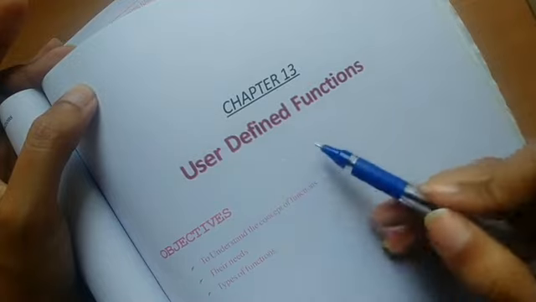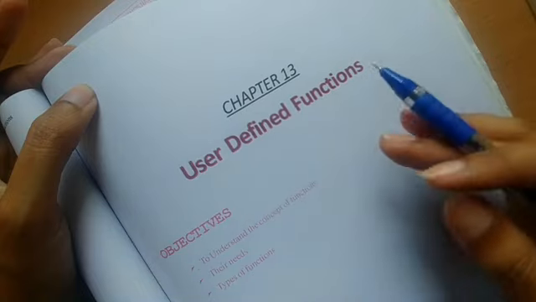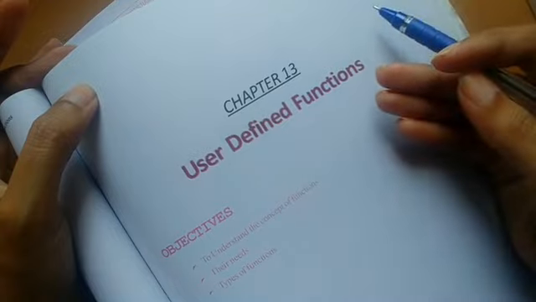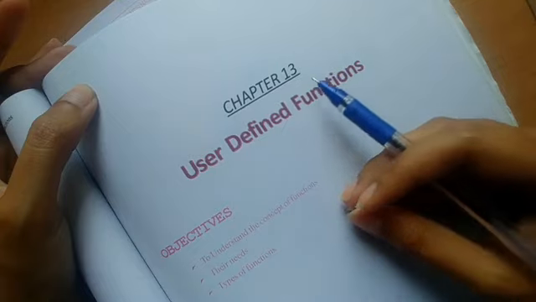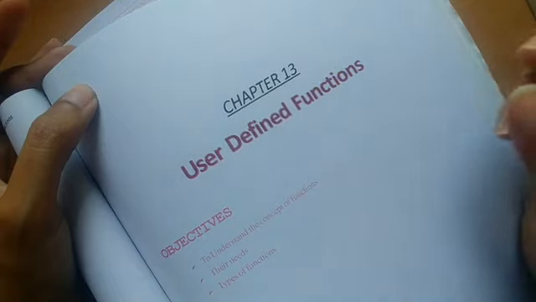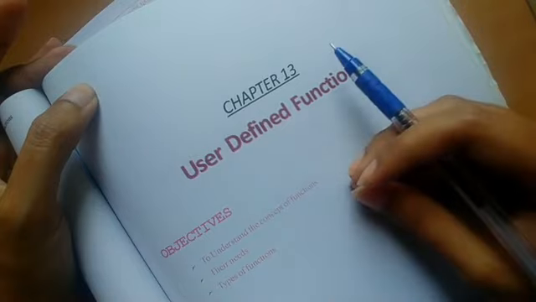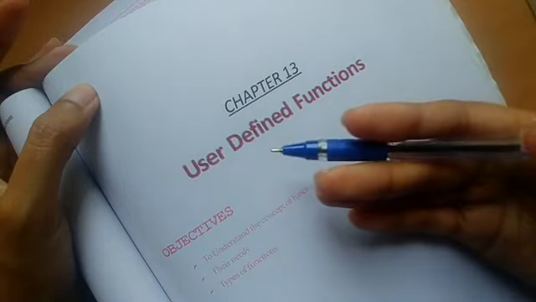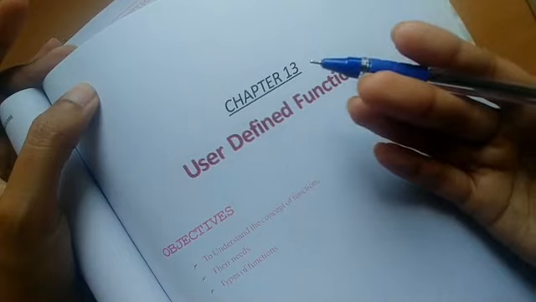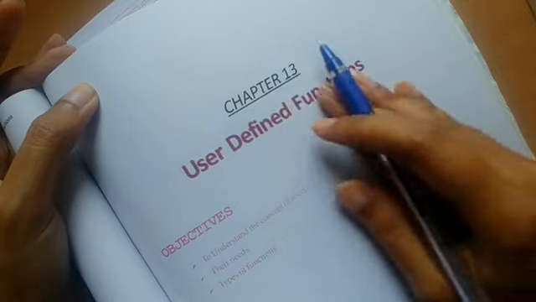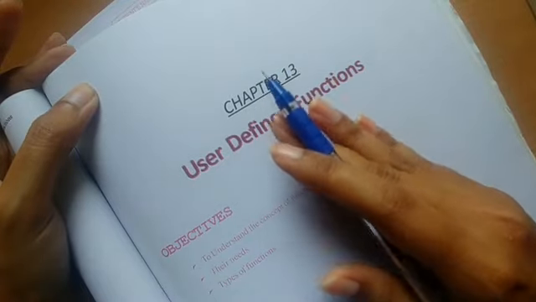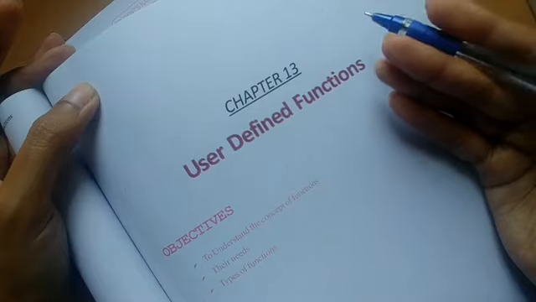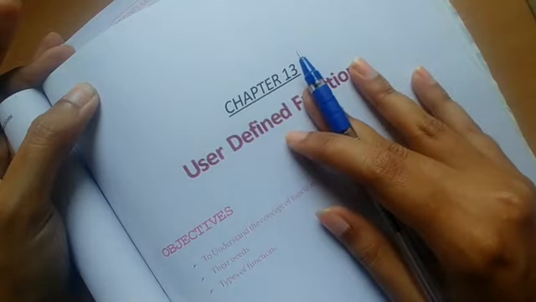These are not related to library functions. Library functions are all already inbuilt in C++, and if you use those functions, then we will use particular header files. If we are using some mathematical functions, we will use the mathematical header file, that is math.h. If you use a string function, then you have to use the string.h header file. But if you use a user defined function, these are the functions which are independently created by the user himself. So we are not using any other header files. We are just creating user defined functions in this chapter.